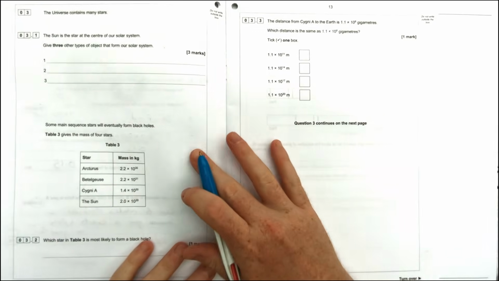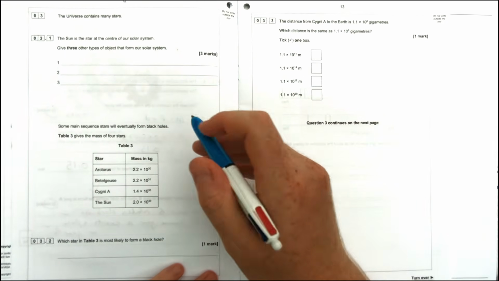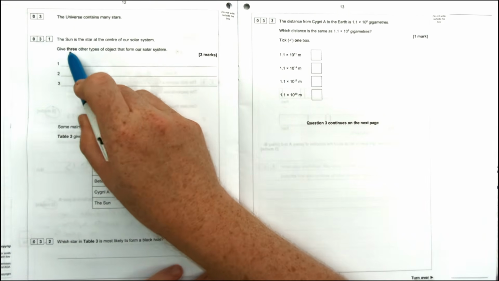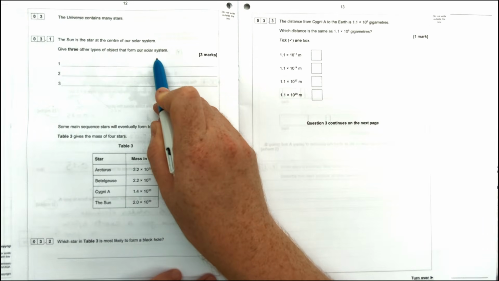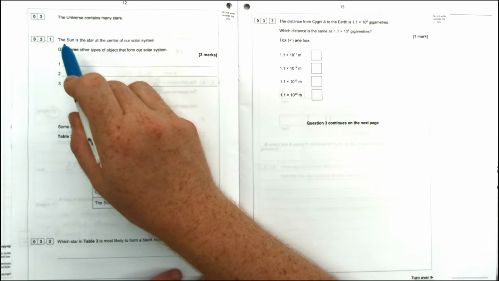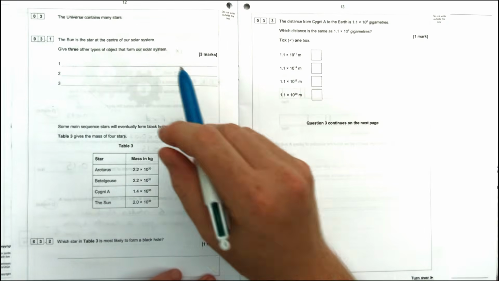Question 3 is all about space and the space topic. So this is for separate science students only. And we've got to name, first of all, 3 other types of object that form our solar system other than our sun. Now, we've got lots of different choices here.